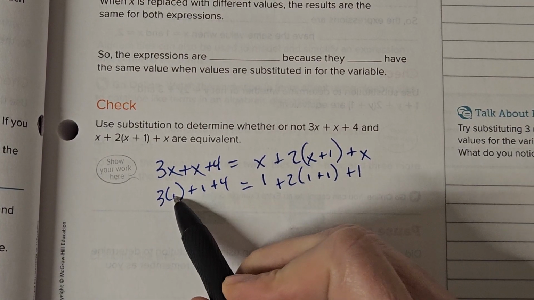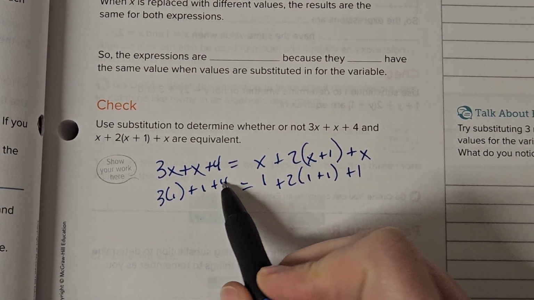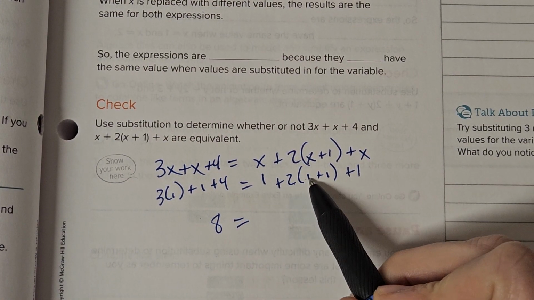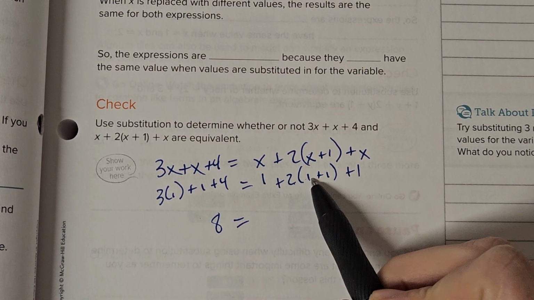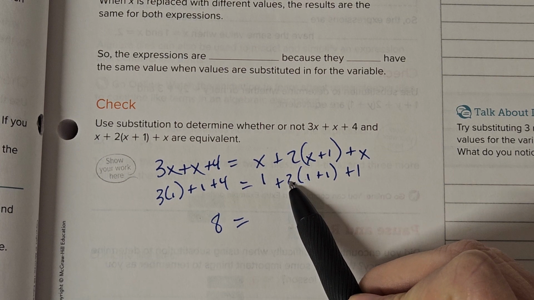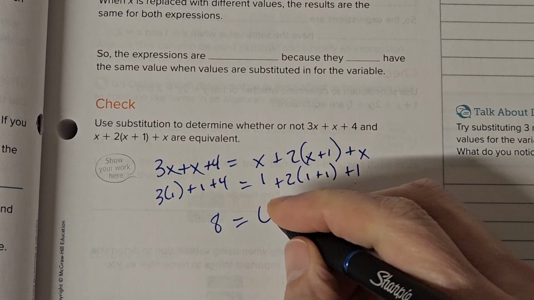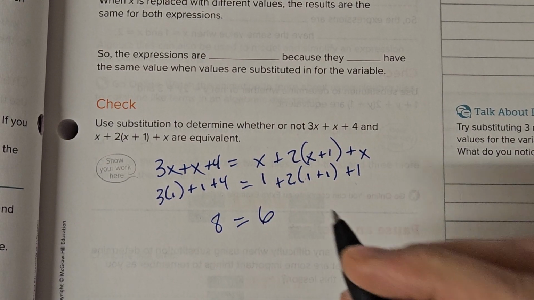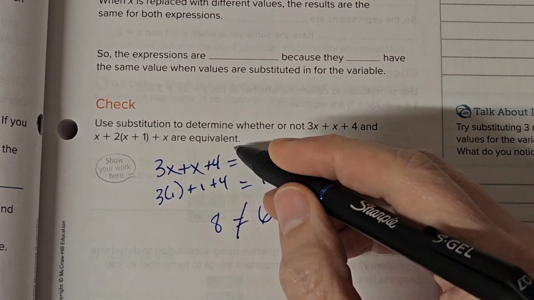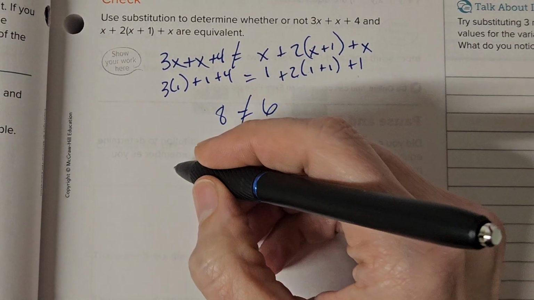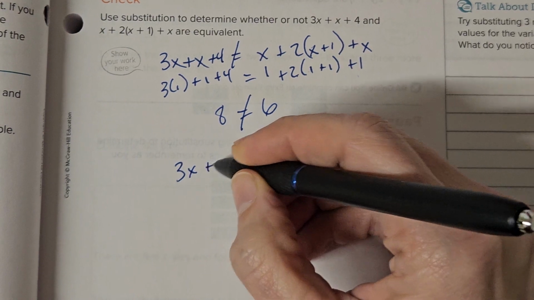Okay? 3 times 1 is 3, plus 1 is 4, plus 4 is 8. Let's see. In the parentheses, we have 1 plus 1 is 2. 2 times 2 is 4. 4 plus 1 is 5, plus 1 is 6. Does 8 equal 6? No. So that means the original expressions were not equivalent. Let's use our algebra skills to figure this out.